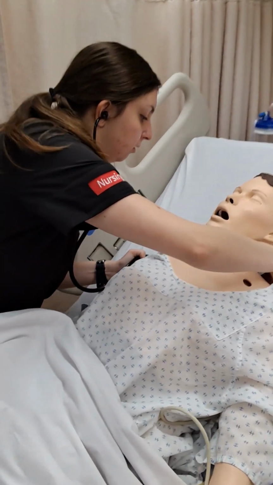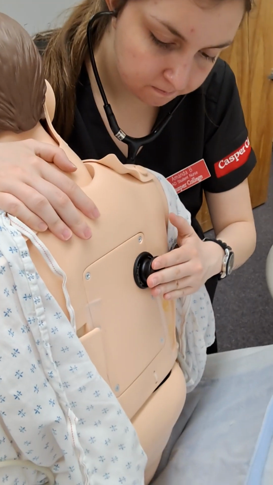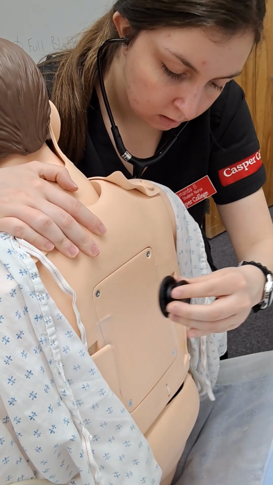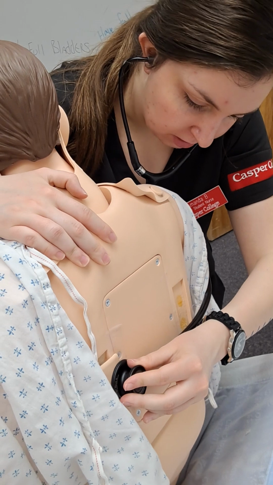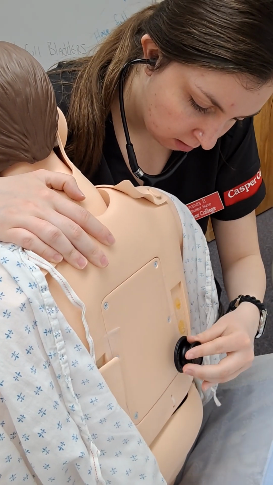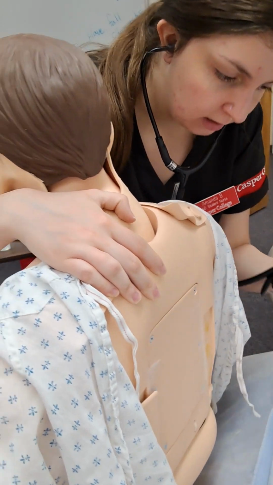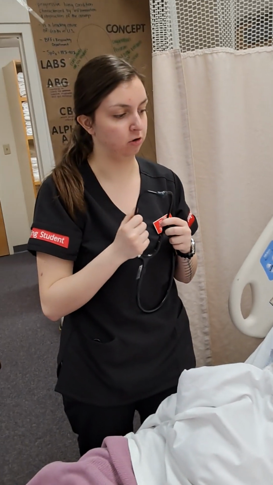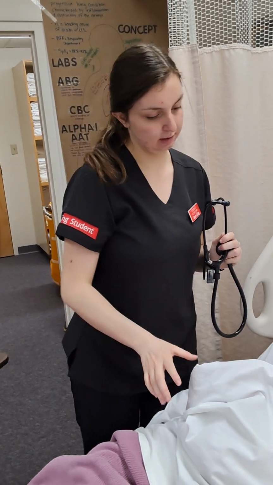I'm going to lift you up. 1, 2, 3. Breathe in. Breathe in. Breathe in. Breathe in. Breathe in. Breathe in. His lung sounds were clear bilaterally with equal chest rise and fall and symmetrical ventilations on both sides, anteriorly and posteriorly. So now I'm going to do my GI assessment.